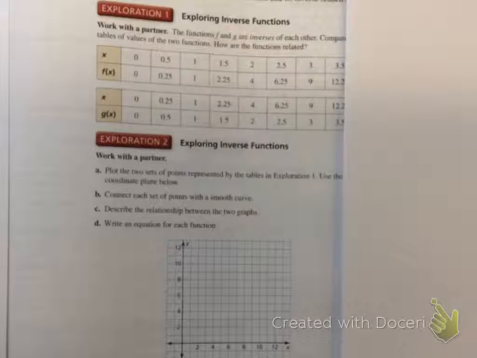All right. So the beginning of this says work with a partner. I cut a little bit of it off. And it says the functions f and g are inverses of each other. Compare the table of values of the two functions. How are the functions related? So how are our functions related? Today we're talking about inverse functions.